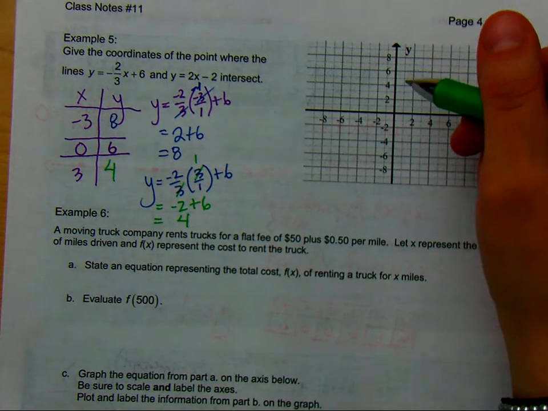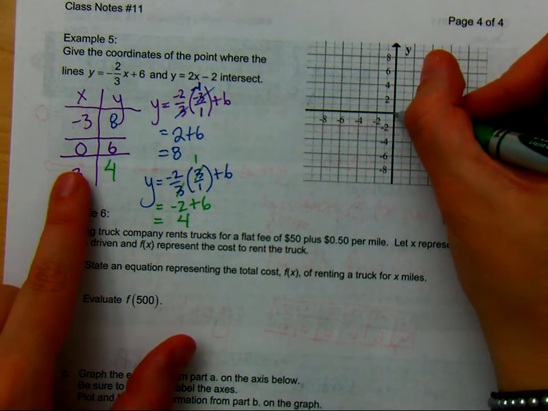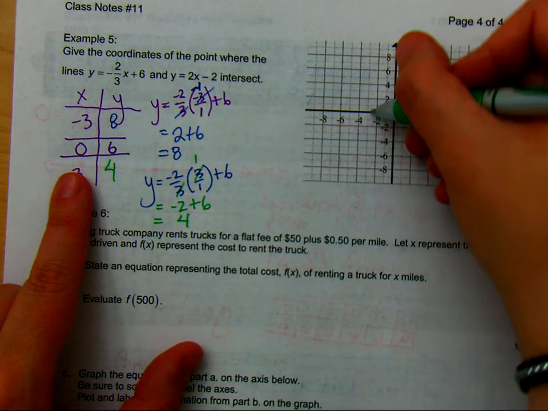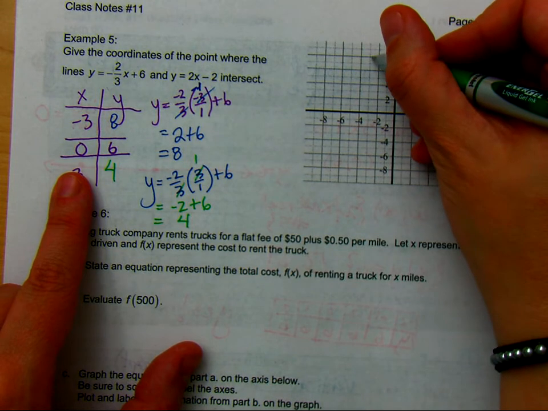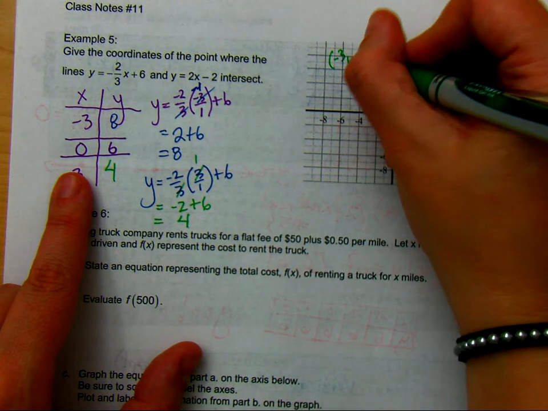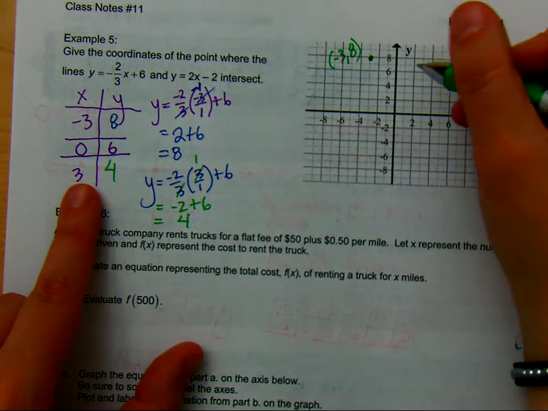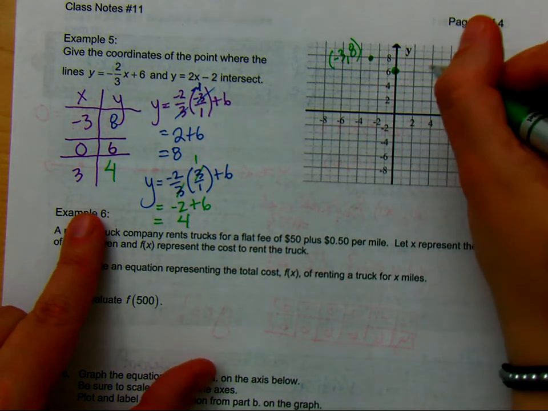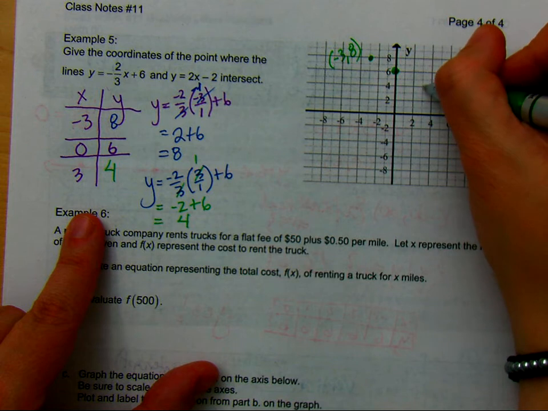So if I plot these points, I have -3, 8. So I go over to -3, up to 8. Then 0, 6 is here, and 3, 4 is here.